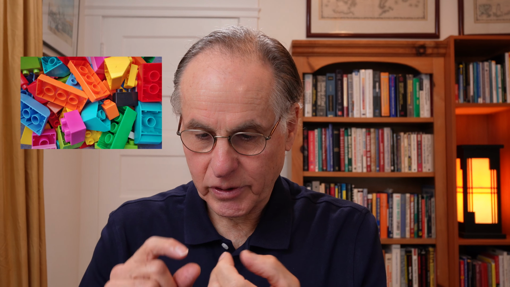Have you ever played Legos? If you have, you know that the Lego bricks come in different shapes, they come in different sizes. It's a game that encourages the player to kind of be creative, innovative in creating unique shapes and sizes.